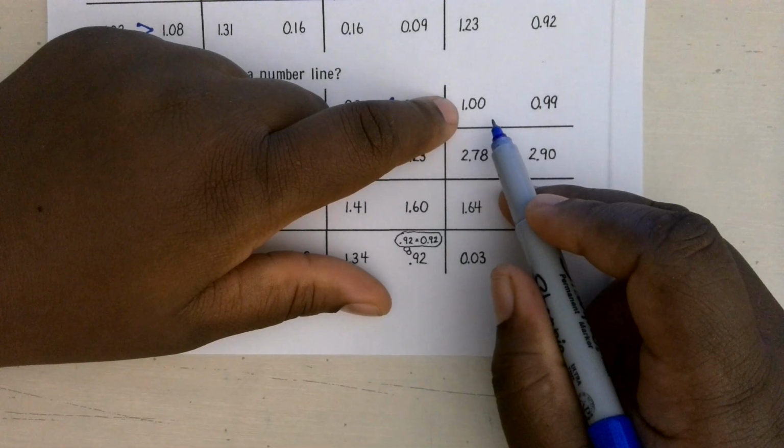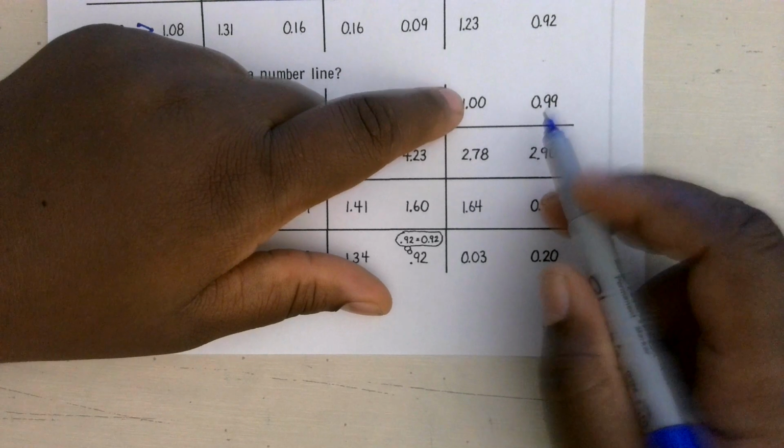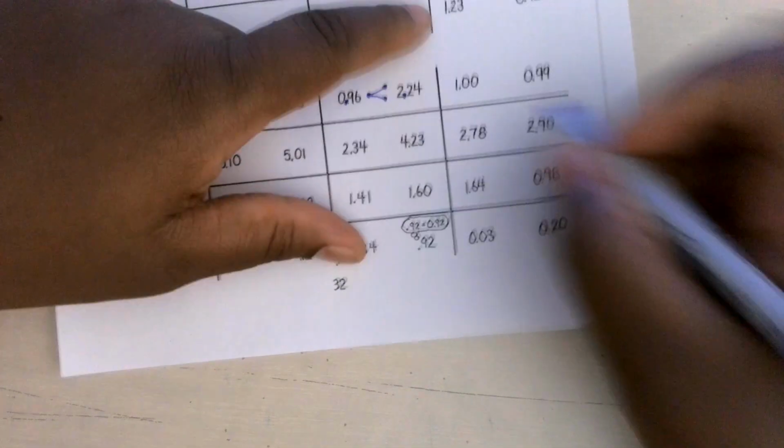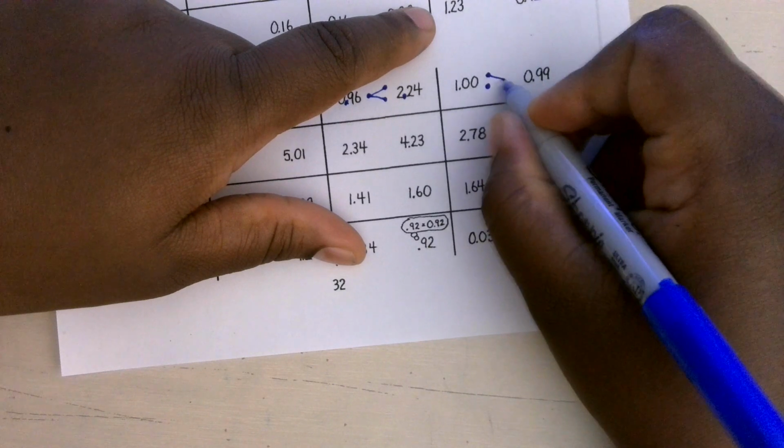1 and 0 hundredths versus 99 hundredths. Well, this is 100 hundredths and this is 99 hundredths. 100 is greater than 99.